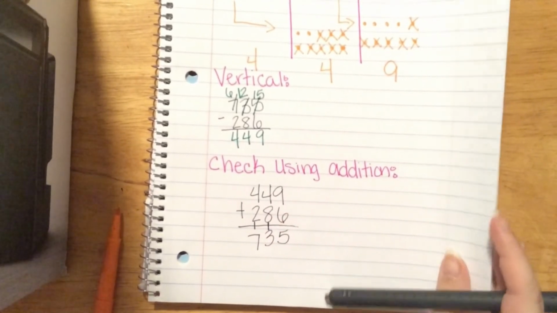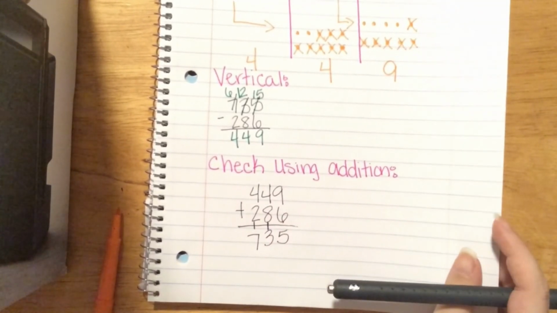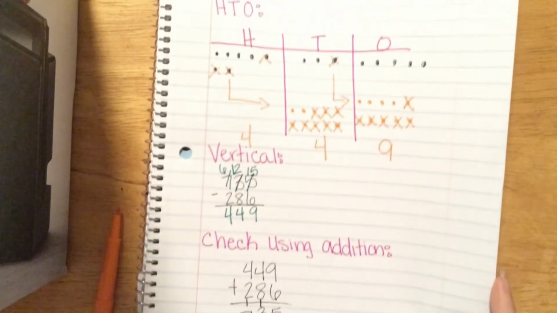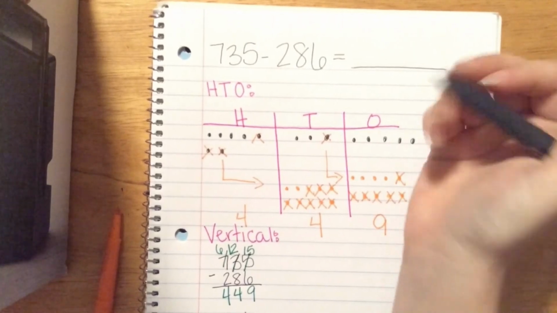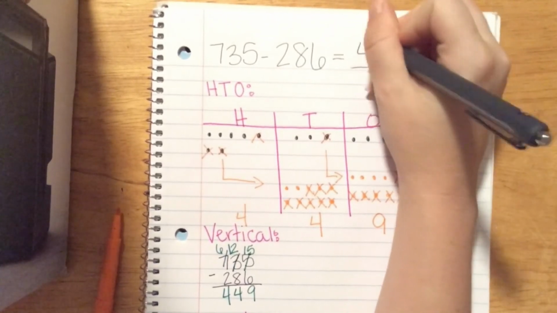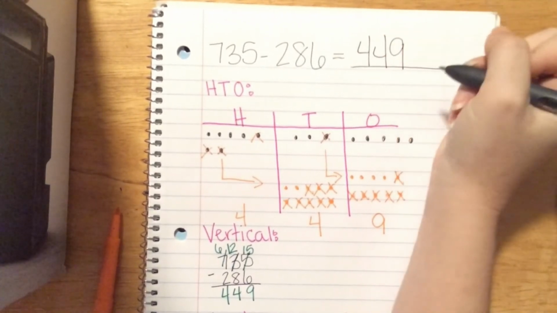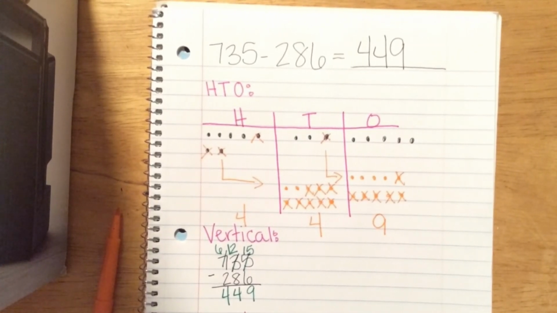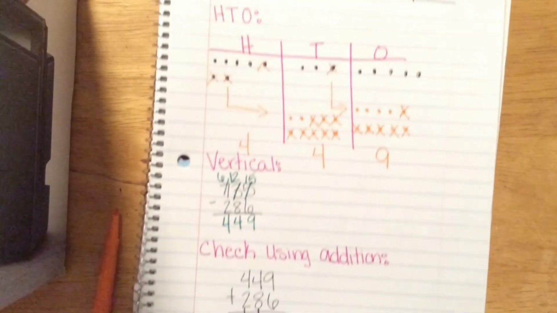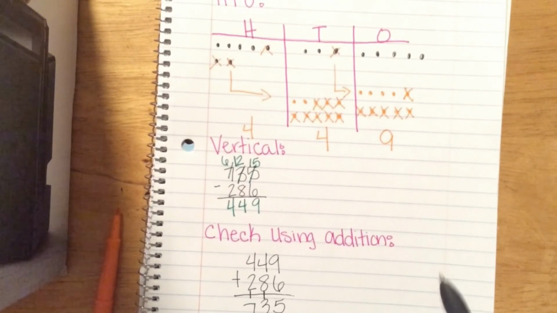Alright, boys and girls, we did it. We checked our answer. We got our subtraction correct. I know it takes a lot of extra steps. It takes a little bit more time this way, but you get to know that you got the correct answer. And that's always a good thing to know, especially on your homework or your tests. So make sure that you are going back and checking with your addition this week. That is the skill we are practicing.